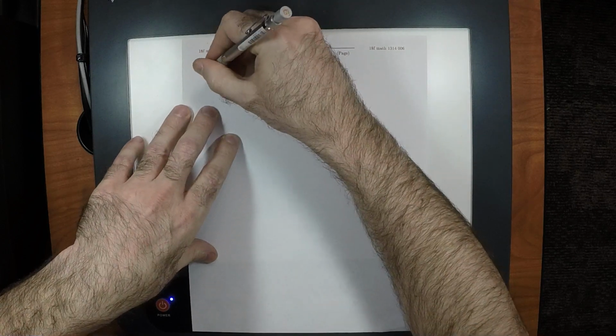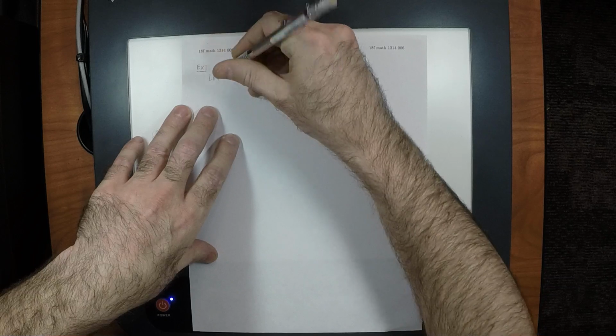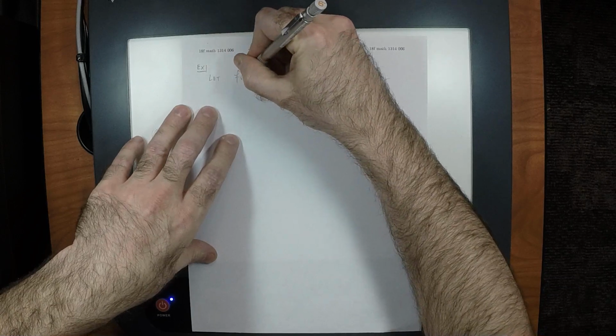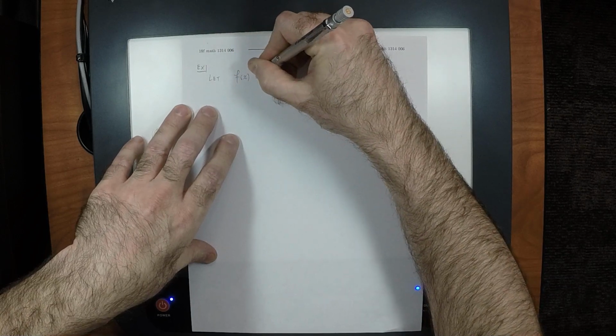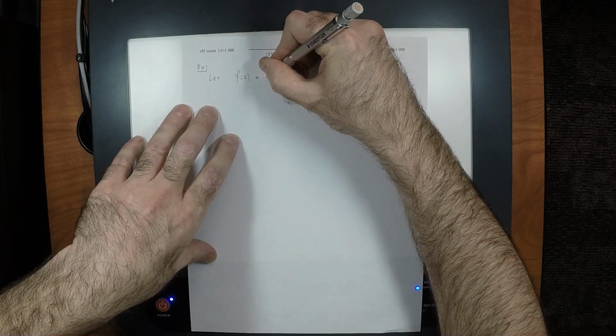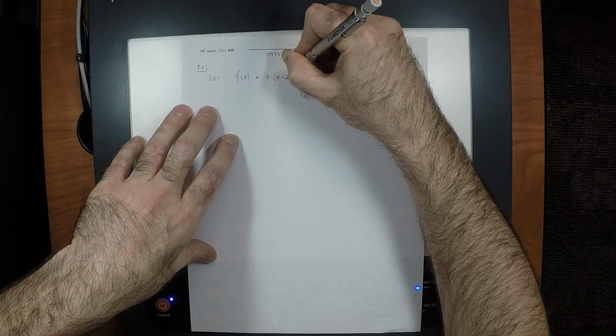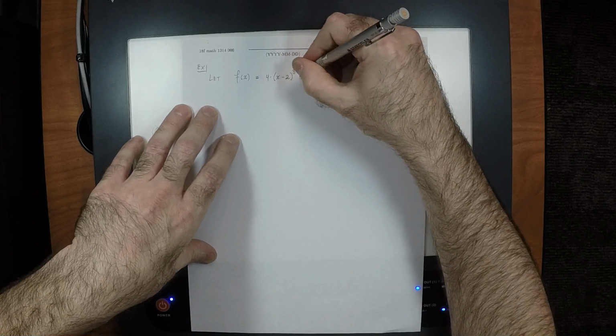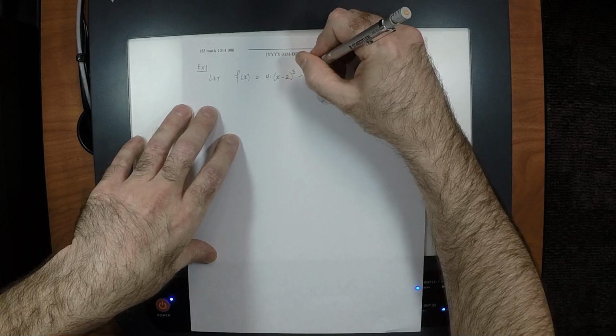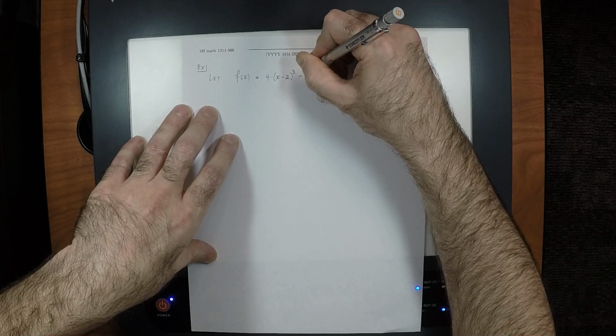I could say, how about let f of x be 4 multiplied by x minus 2, cube that, and then subtract 5, like that.